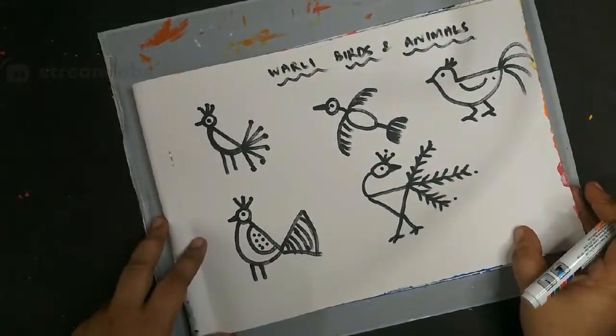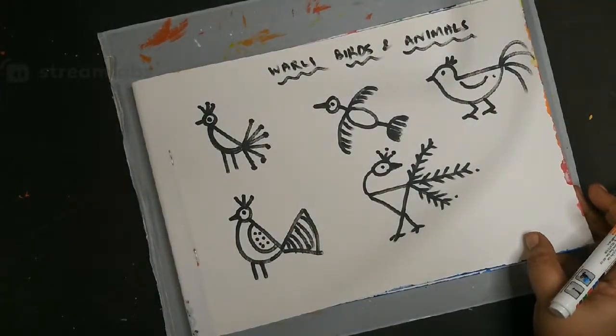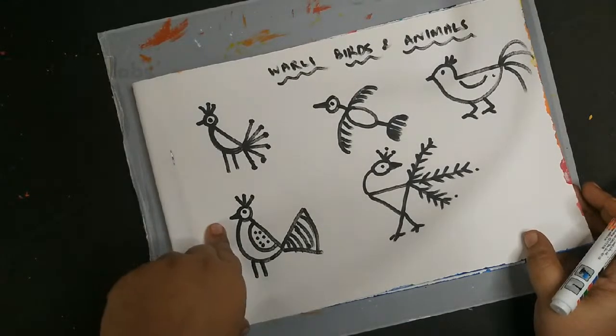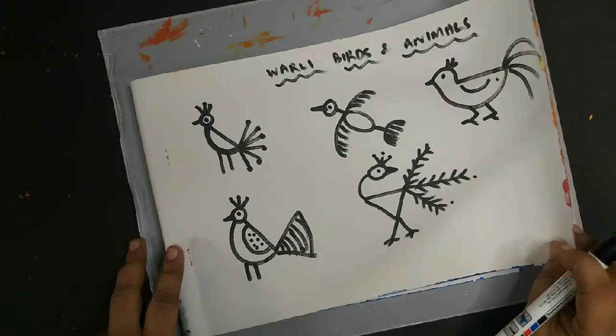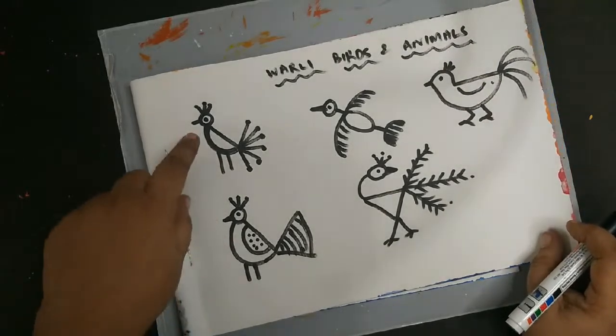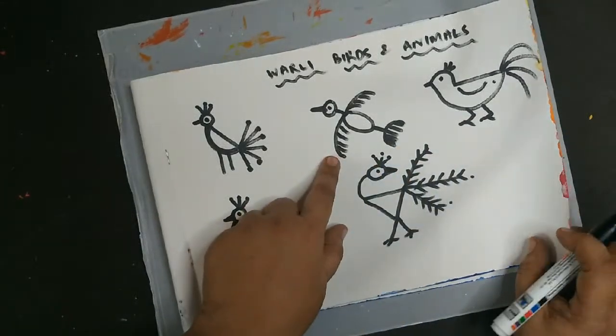Okay, so I will turn the page. You may pause the video and take the screenshot, and you may do it for practice. Okay, so there are three types of peacocks, one, two, three, and there is a rooster and a small crane. Now I'll turn the page and go ahead with some animals.